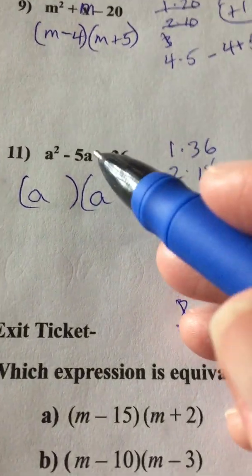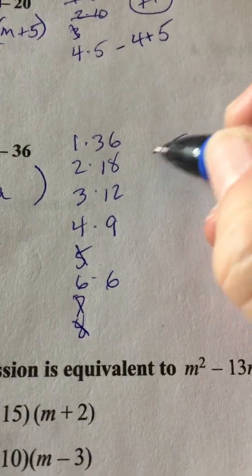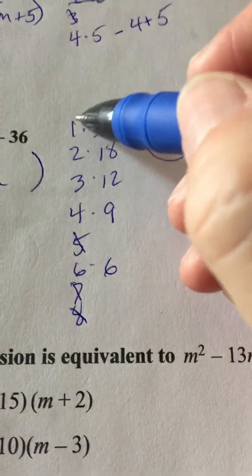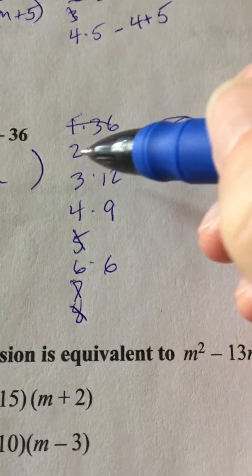I got a bunch of choices. We're looking for a negative 5. So I write this number down. So if I add them or subtract them, do I get a 5? 37 and 35? Nope. 20 and 16? Nope.